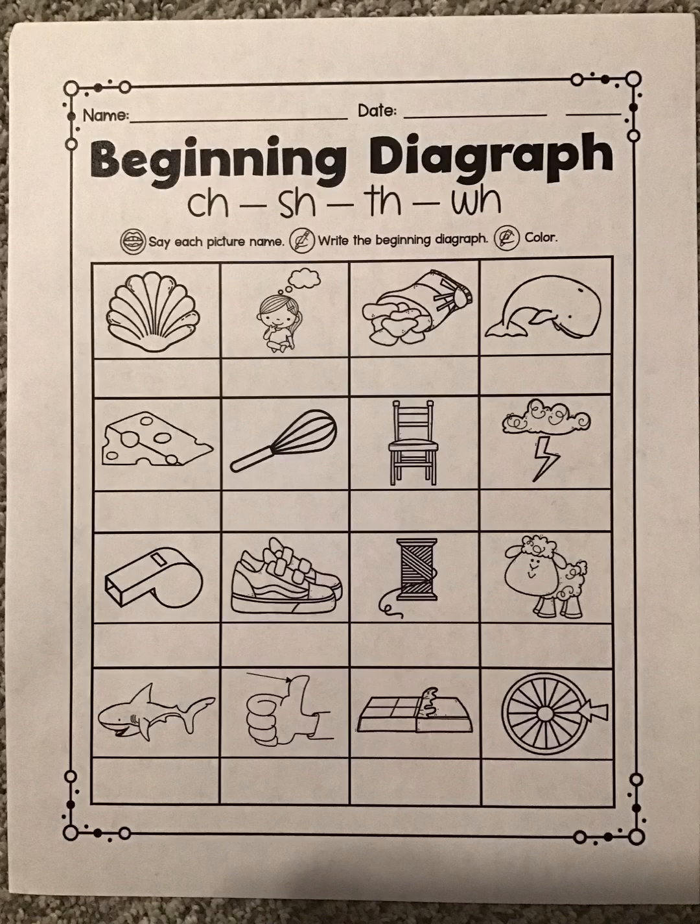Hi, first grade friends. This week we are reviewing our consonant digraphs. Please write your name at the top of the paper.